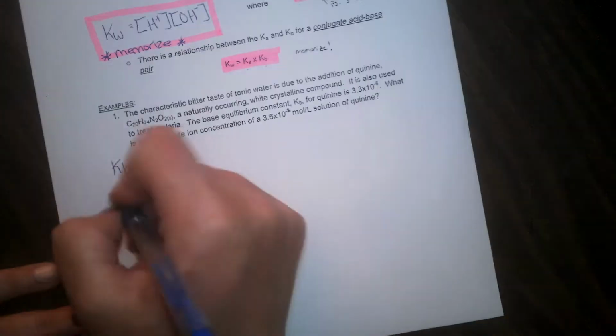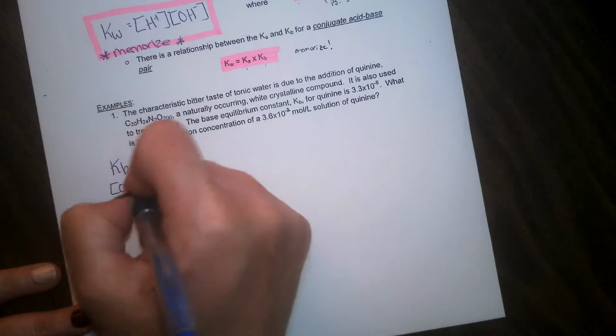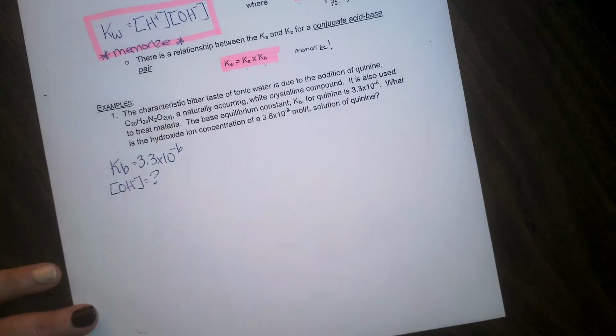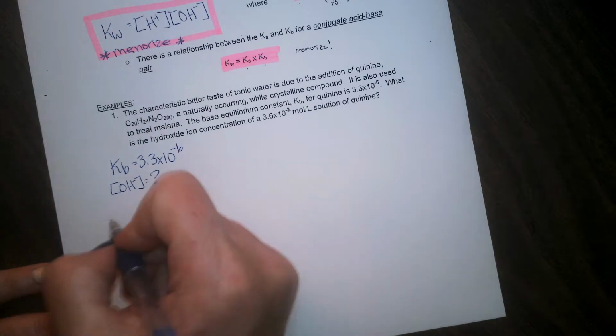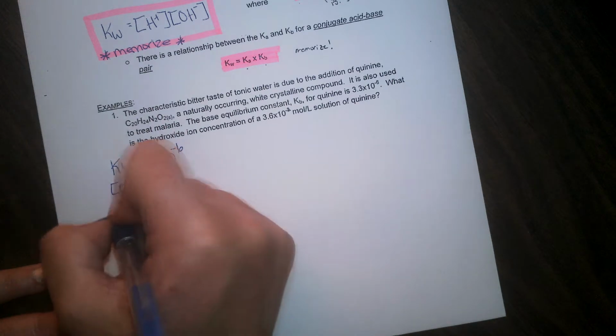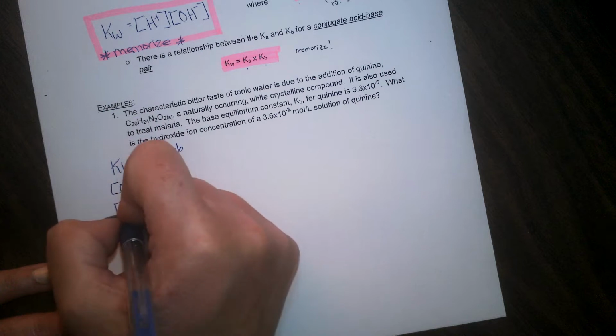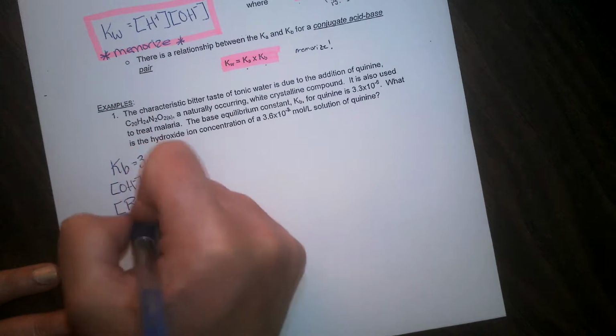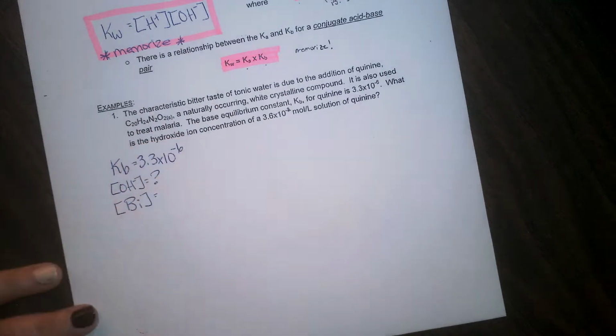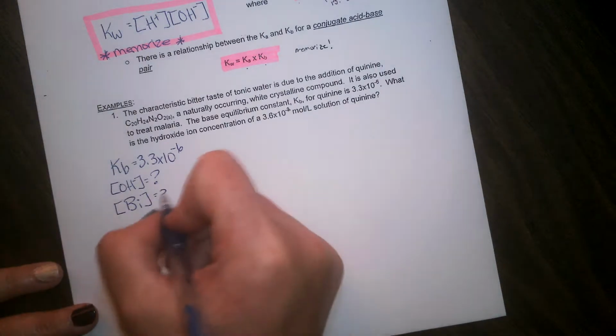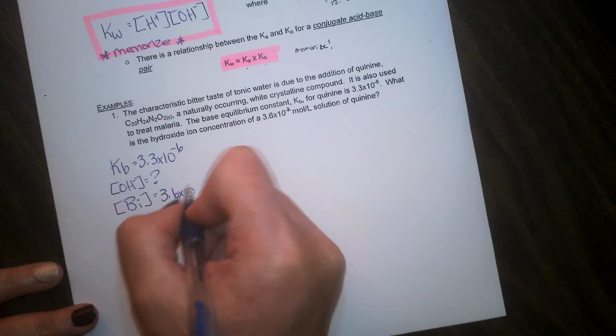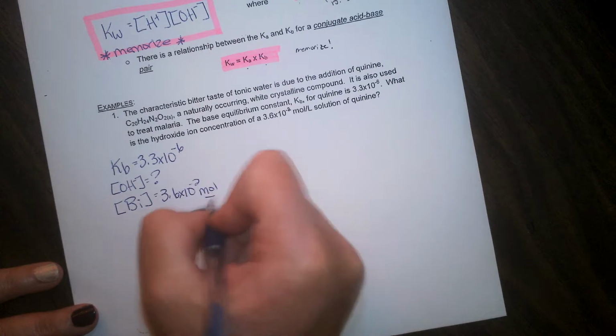It's asking you for the hydroxide concentration of a base. It would be your base, 3.6 times 10 to the negative 2 moles per liter.